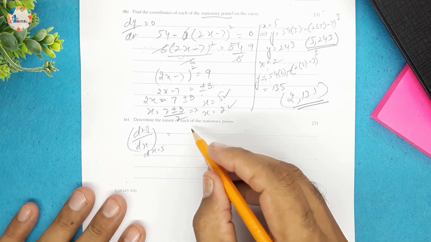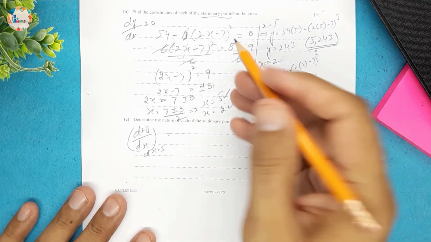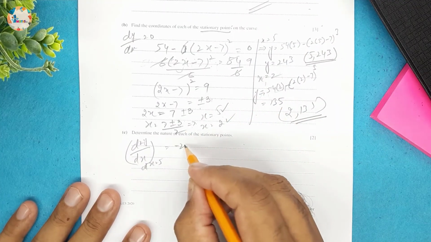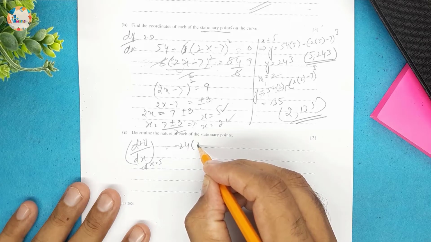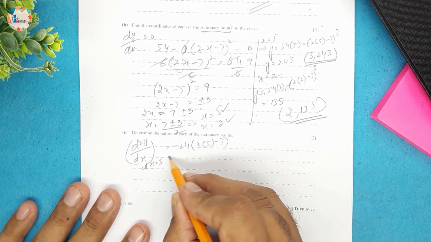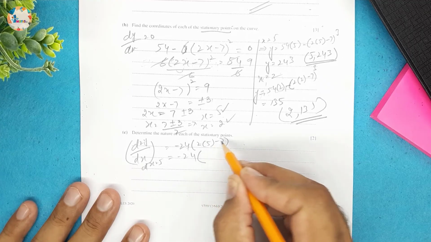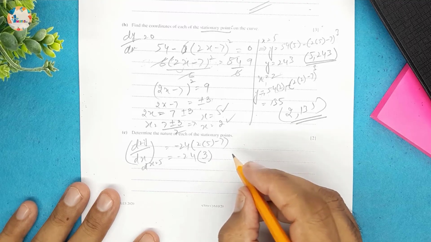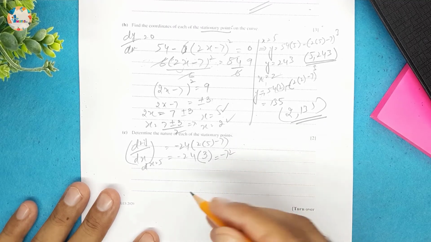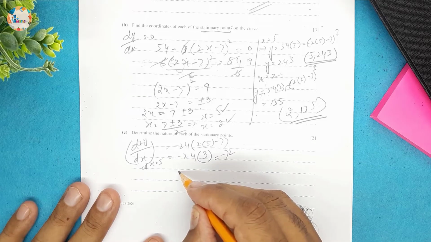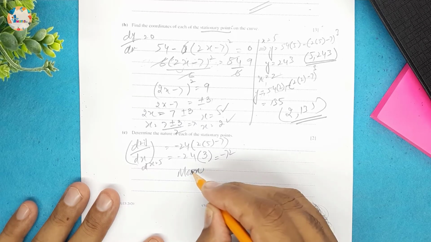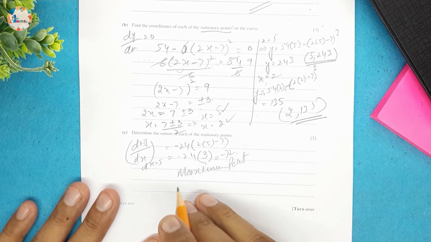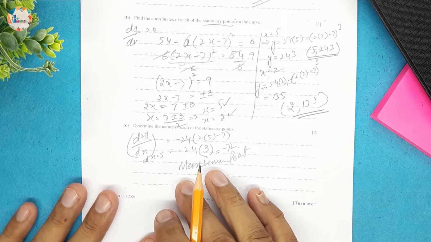The second order derivative is this one, so we replace x is equal to 5 and get minus 24 into 2 into 5 minus 7, which is minus 24 into 10 minus 7, which is 3. So this will be minus 72. This is negative, so it will be a maximum point when x is equal to 5.